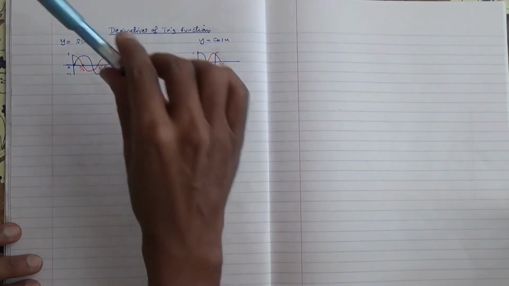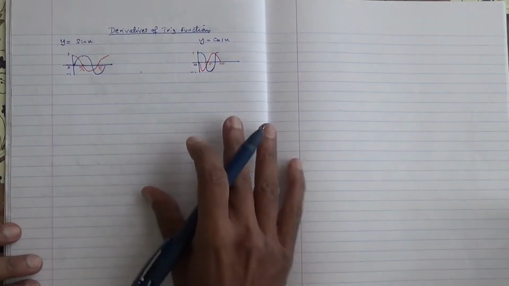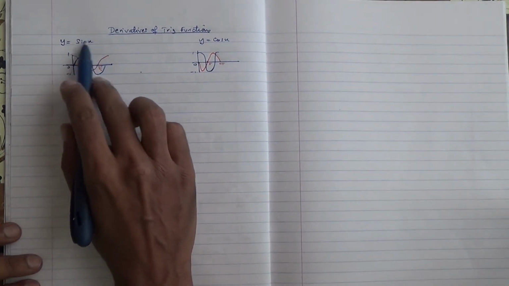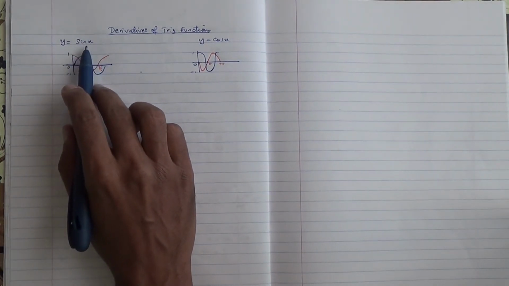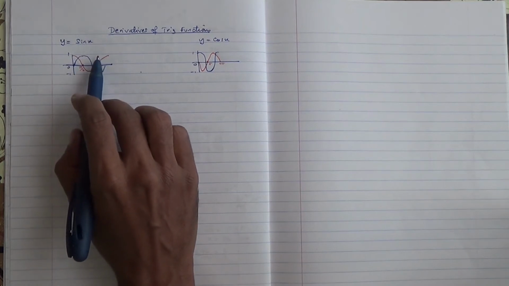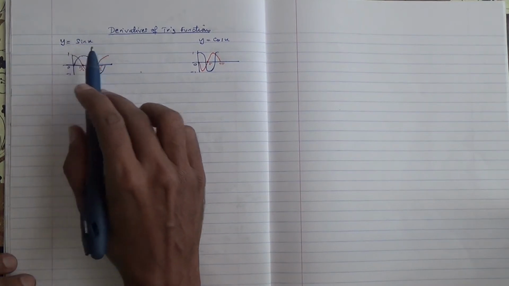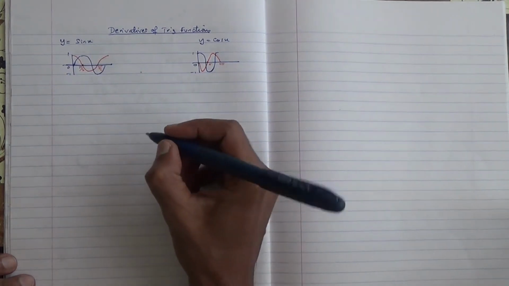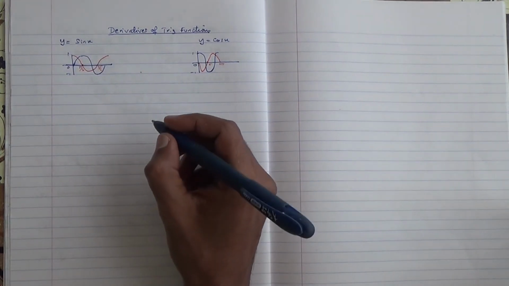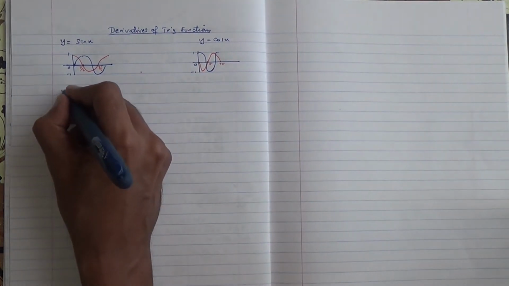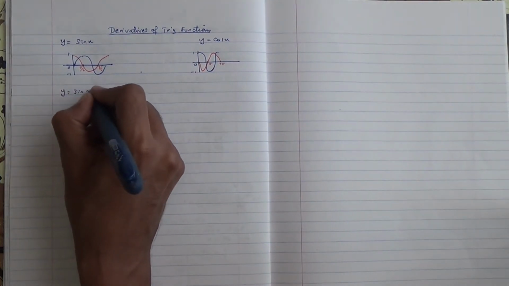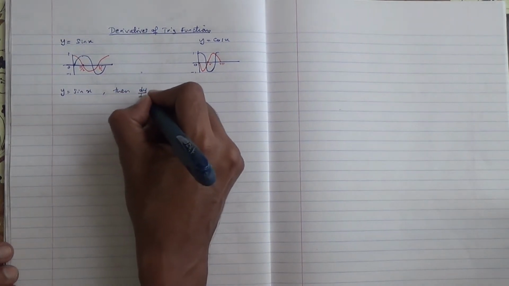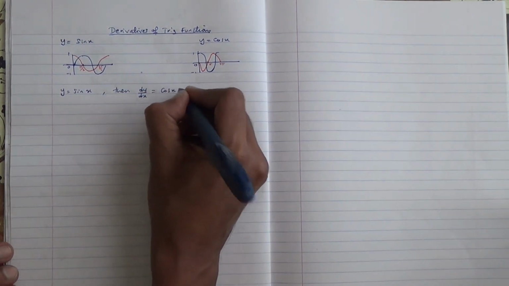Now for the purpose of this study I'm not going to go into detail about how you derive the gradient function, how you derive y equals sin x. We're just going to remember that if y equals sin x, then dy/dx equals cos x.